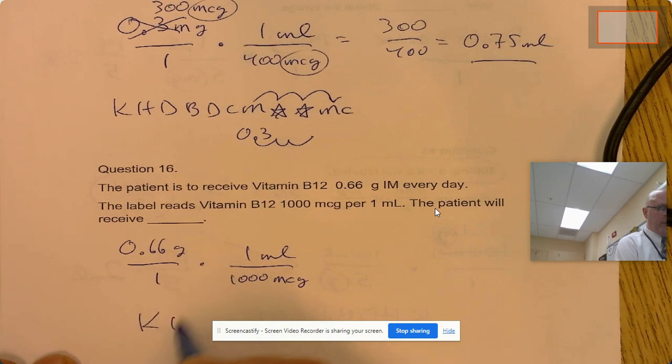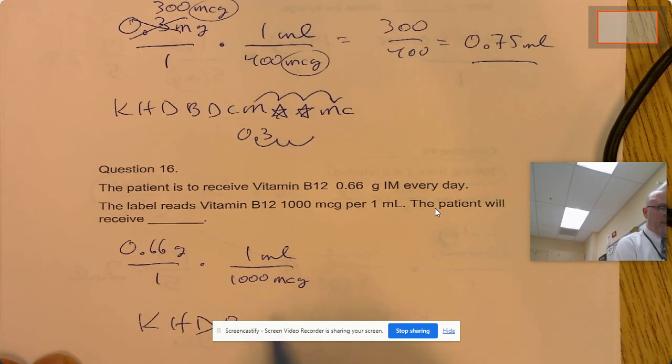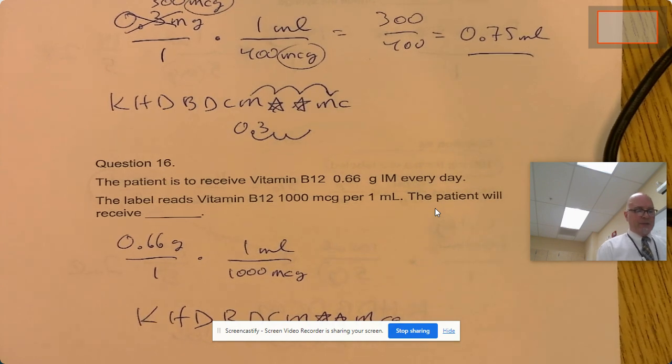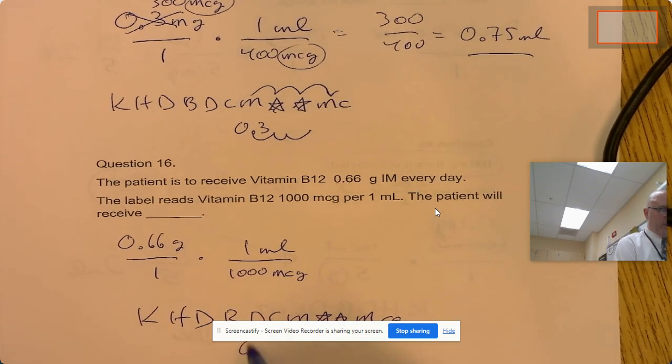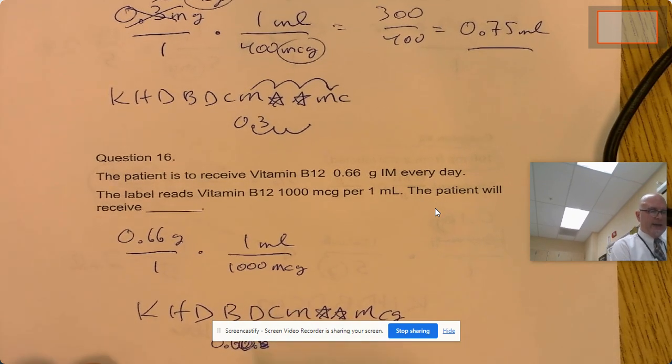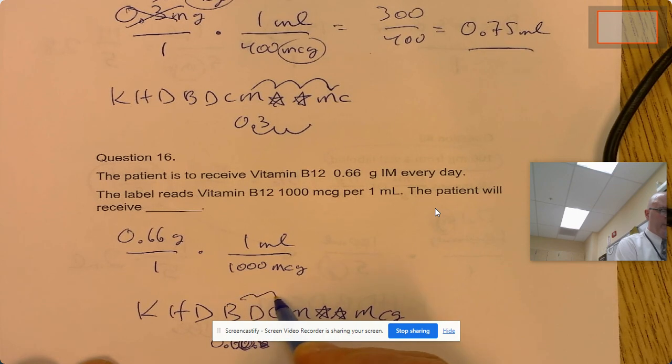I need to go from grams to micrograms, which is quite a leap in terms of the numbers. And I hope you can see that. So I'm going to go from 0.66, that's right here at my base. I put that in the wrong spot. 0.66 at my base, and I need to move it over 1, 2, 3, 4, 5, 6.